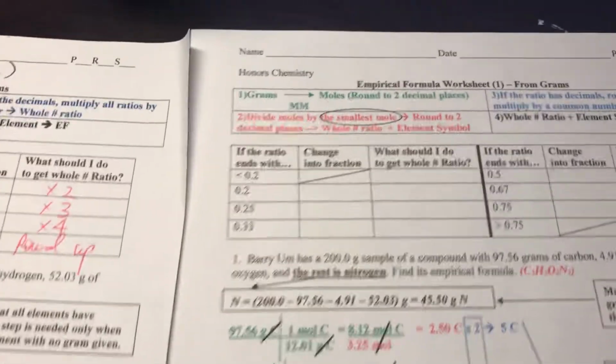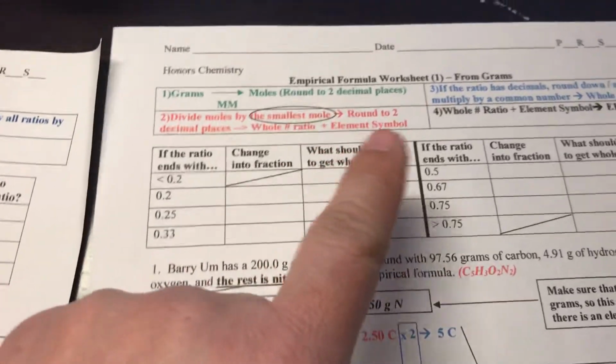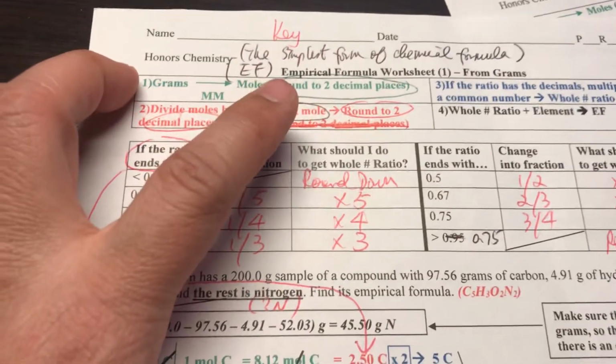Alright, so in this worksheet, I'm going to talk about empirical formula. Worksheet 1 is from the grams. So empirical formula originally is the simplest form of the chemical formula.